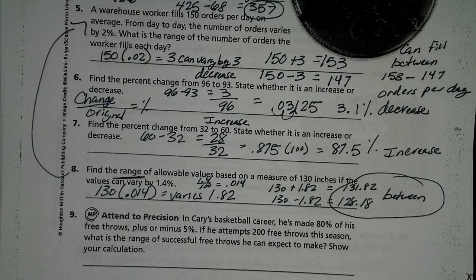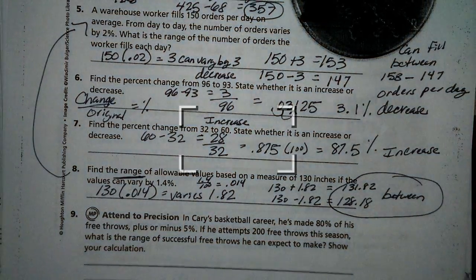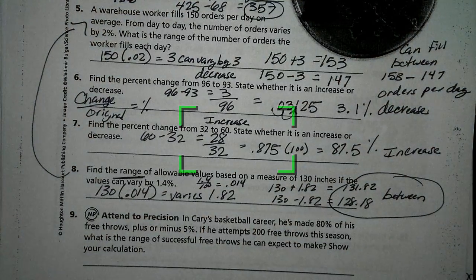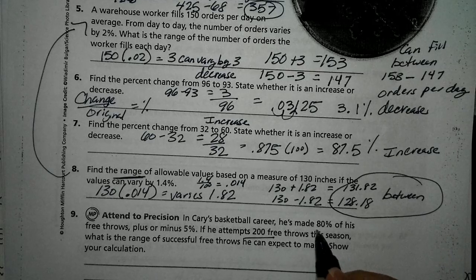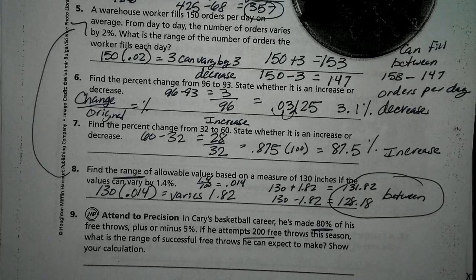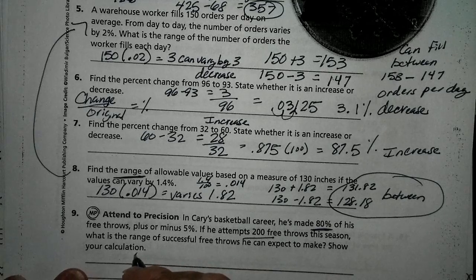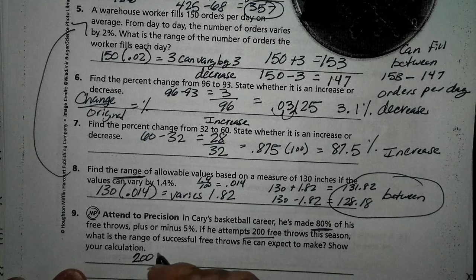So this one's twofold, right? So he attempted 200, but he only makes how many? So he attempts 200. What's the percent? 80%. Yep. And 5%.